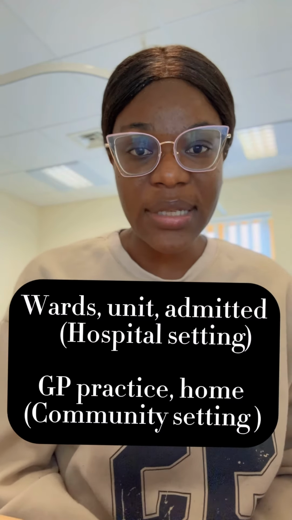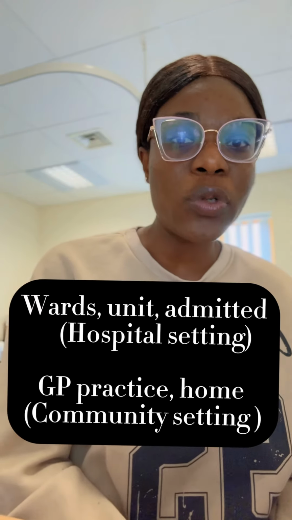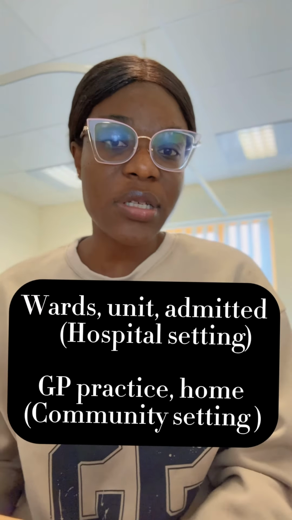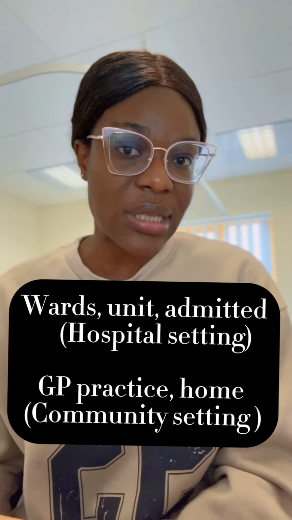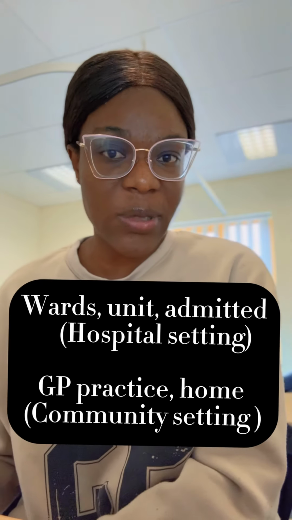Or if you've been asked that you are in a GP practice setting or a doctor setting, these are some of the words that you would see. So a GP practice or the patient's house depicts that the patient is in the community. Whereas when they say the patient is on the ward, is in this unit, is in that unit, it's also telling you that the patient is in the hospital environment.